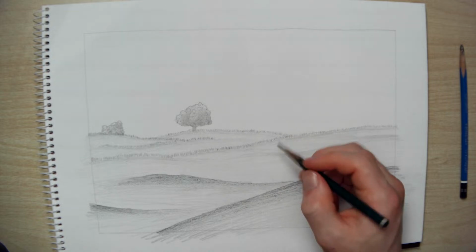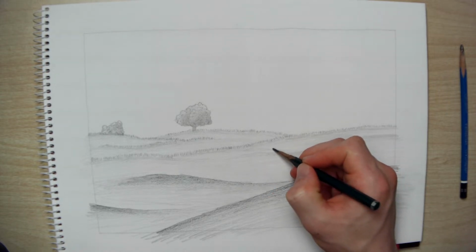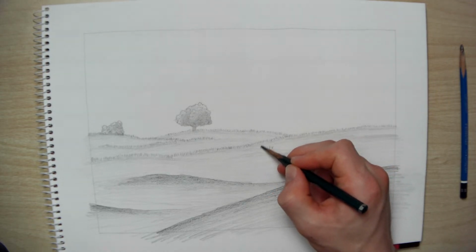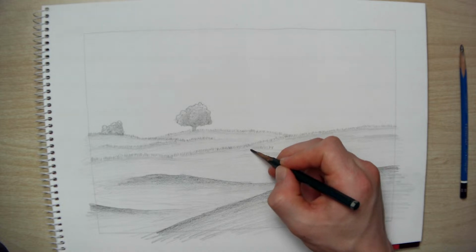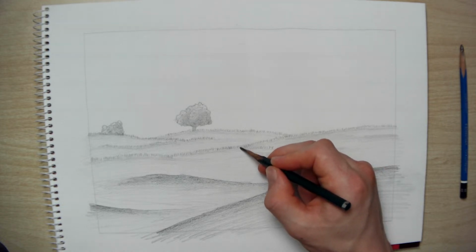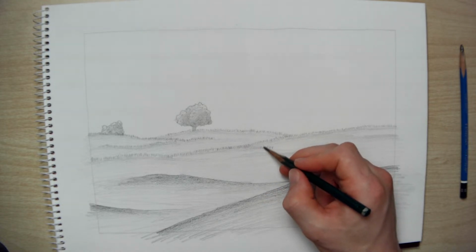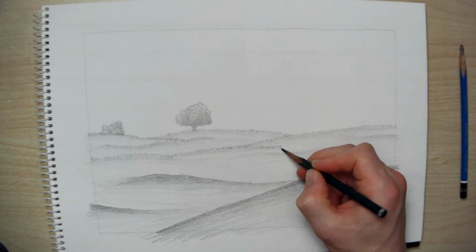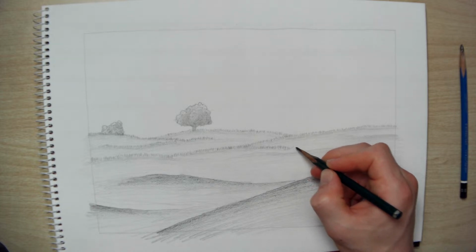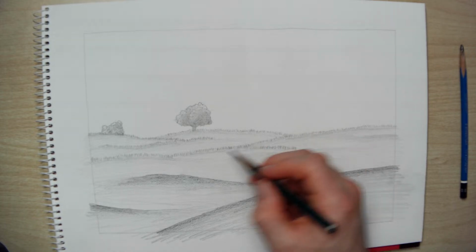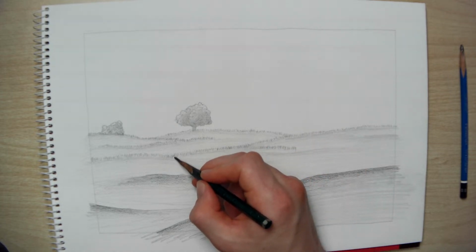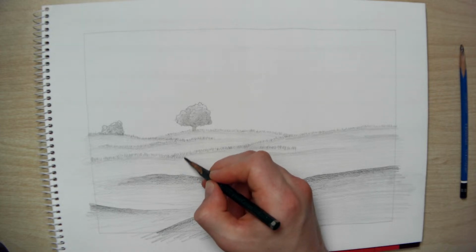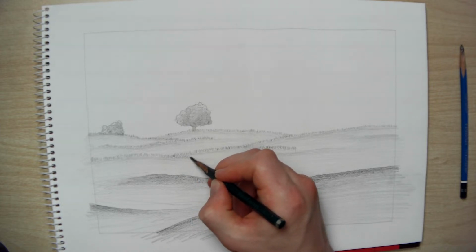Okay. Making the blades of grass a tiny bit taller now. Just a little bit as we get towards our point of observation. I hope I can make them large enough. I hope that works. For now, they're very, very small.